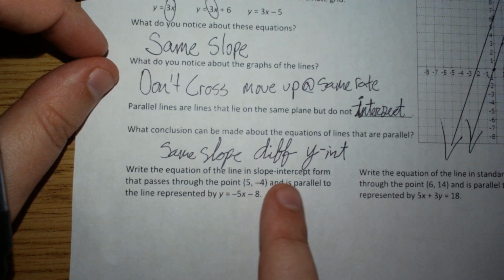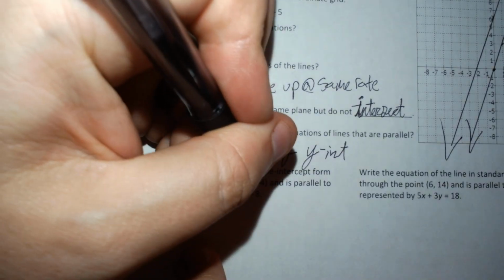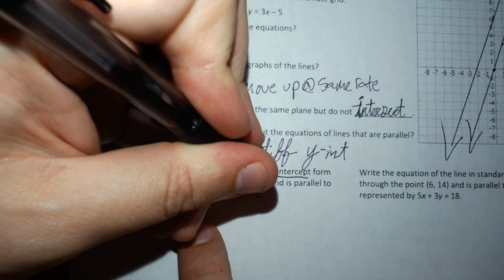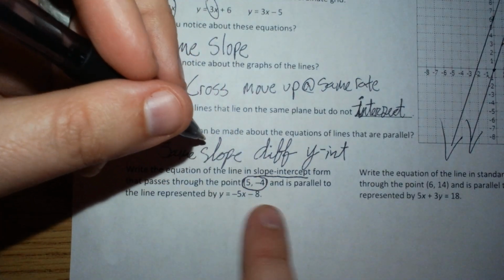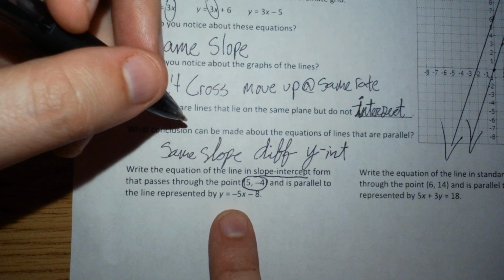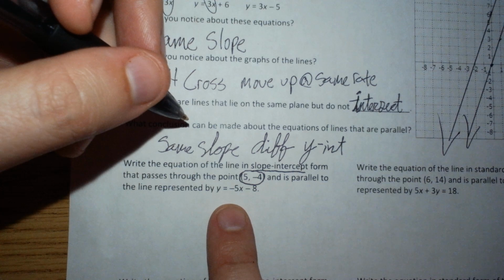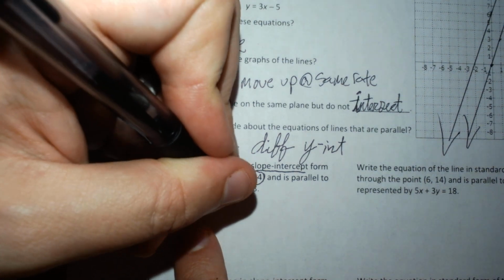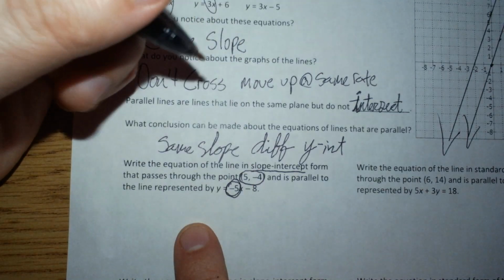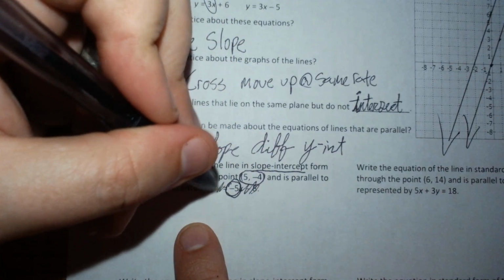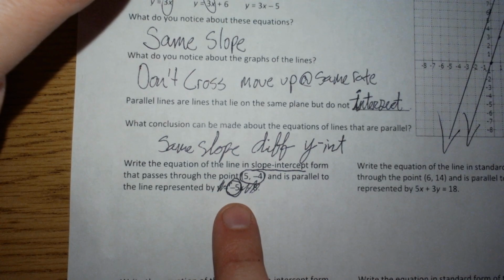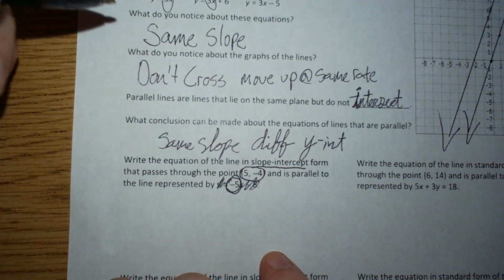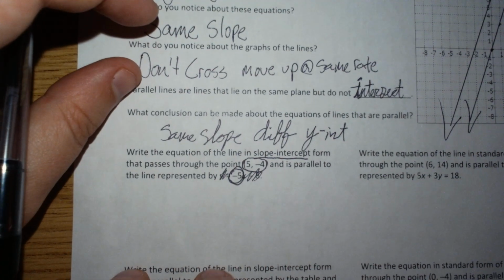So for this one, we're looking for slope-intercept form of a line that passes through this point, 5, negative 4, and is parallel to the line represented by y equals negative 5x minus 8. Well, if it's parallel, it'll have the same slope, but a different y-intercept. So really, I don't care about anything but that slope. So I need a line that has a slope of negative 5 and goes through the point 5, negative 4.